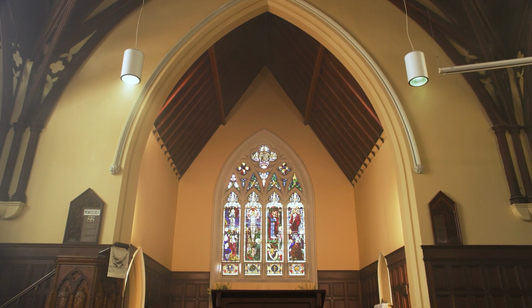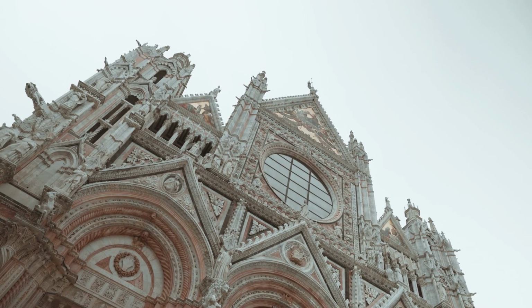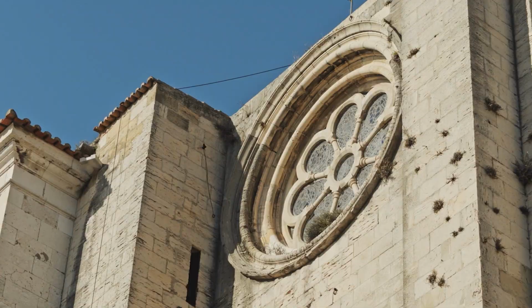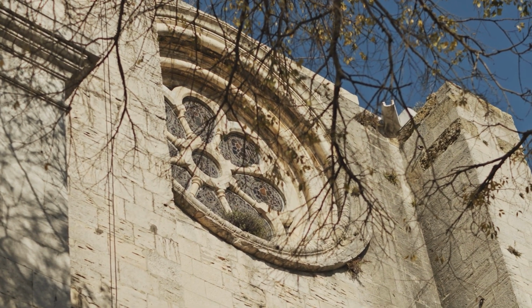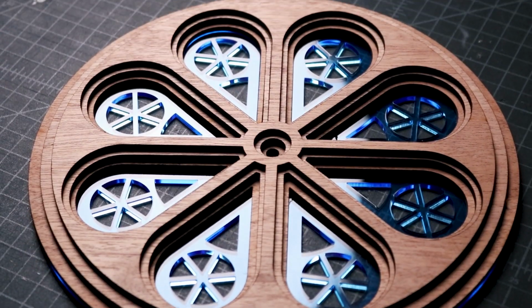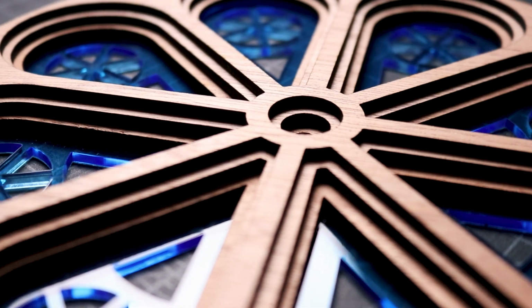I've always loved walking through Gothic cathedrals and admiring the architecture, tall spaces, and stained glass windows. One of the most captivating parts of an old cathedral are the rosary windows. Today, we're going to design and make a layered rosary window with a laser cutter.